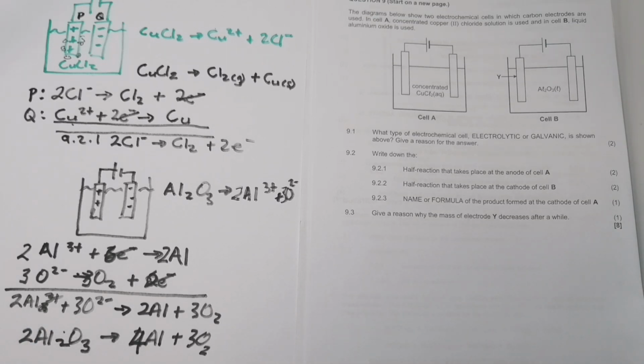In this case, the last part of it, what did we have? Oh yeah, I see. I just made a slight error there. It's going to be 4Al and 3O2, which is oxygen there. Yeah, let's just move on.